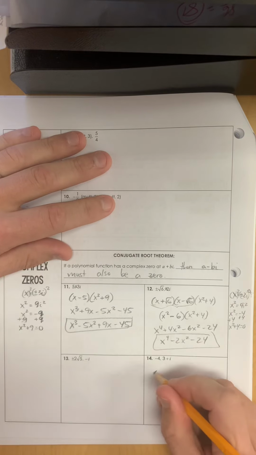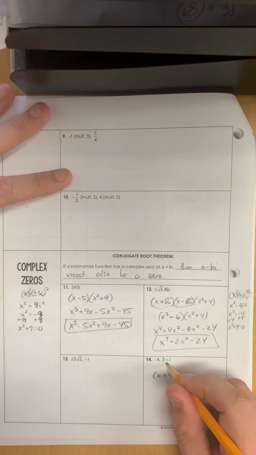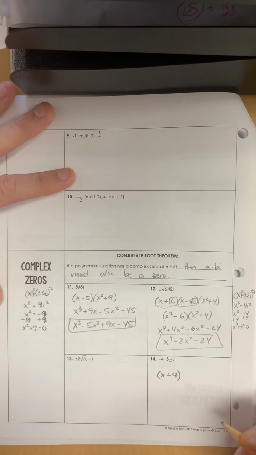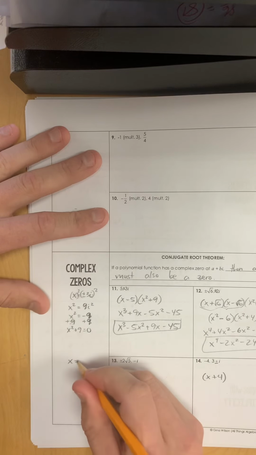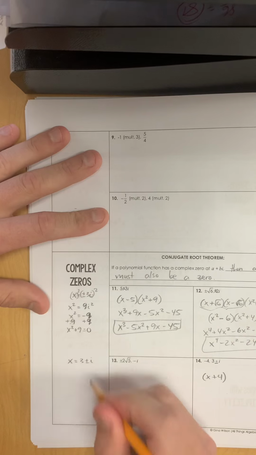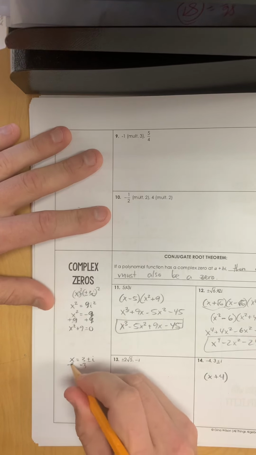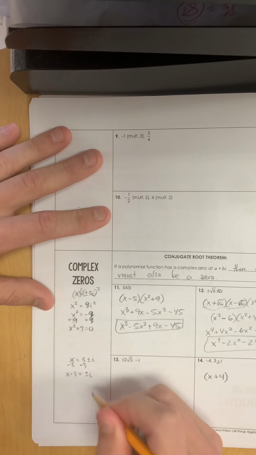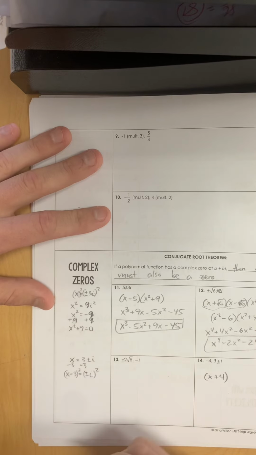And this first factor is pretty easy to get. That's just x plus 4. But then you got this 3 plus i. And remember, we have to add in that plus or minus. And then I'm going to do some side work over here. We're going to have 3 plus or minus i. And we're going to set x equal to it. And then our goal to figure out the factor is get 0 on the right-hand side. So first I'm going to subtract 3. And then to get rid of i, I'm going to have to square both sides.